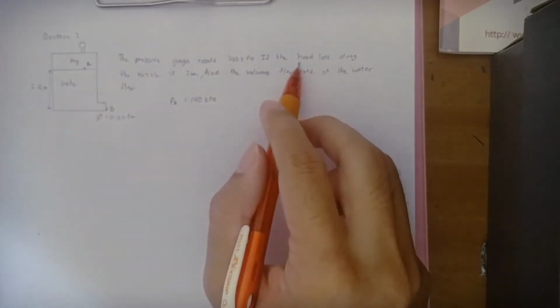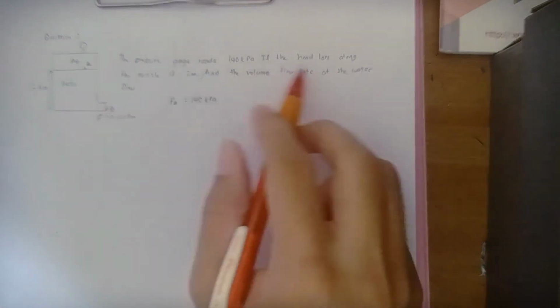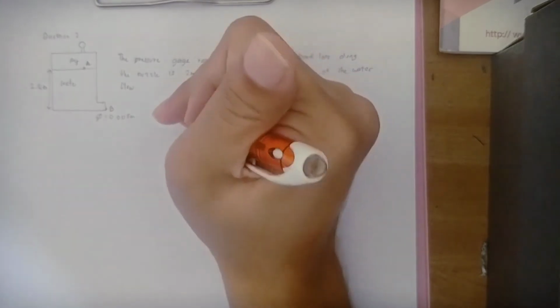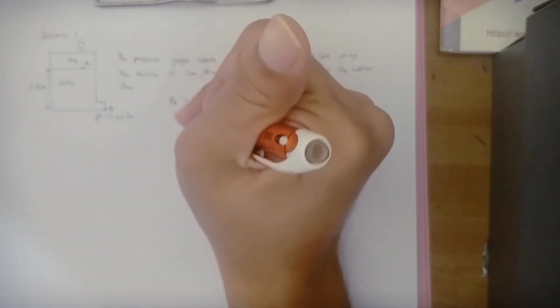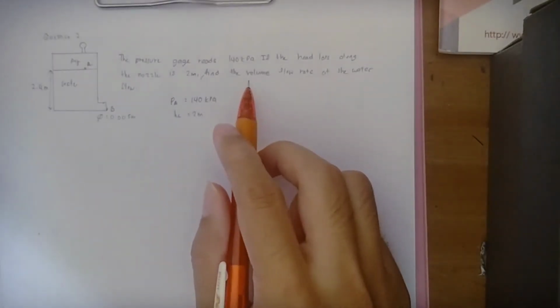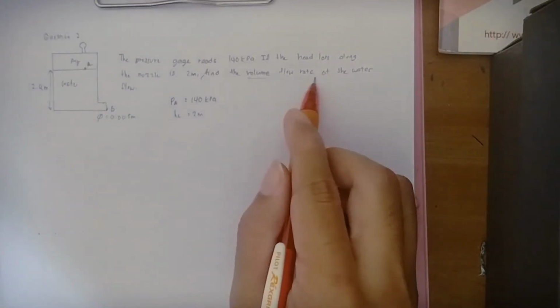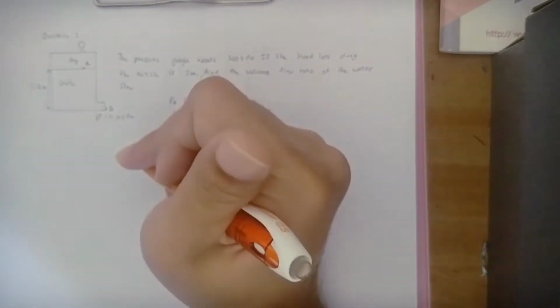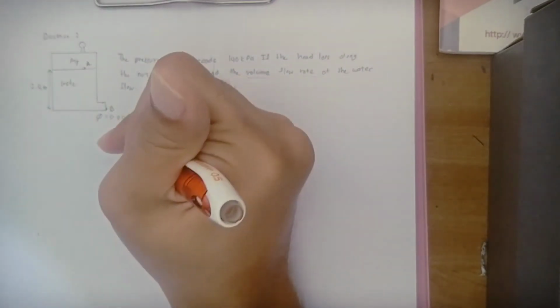Then the head loss along the nozzle is 2 meter, so HL is equal to 2 meter. The question asks us to find the volume flow rate of the water. And then write down the Bernoulli equation.